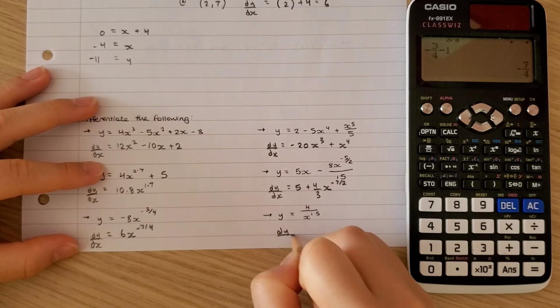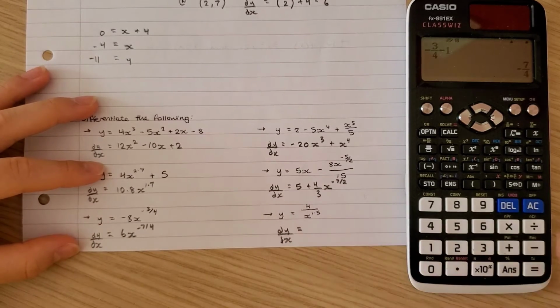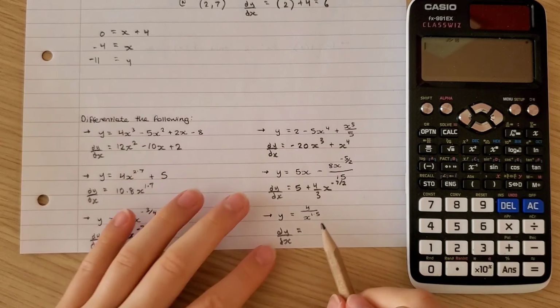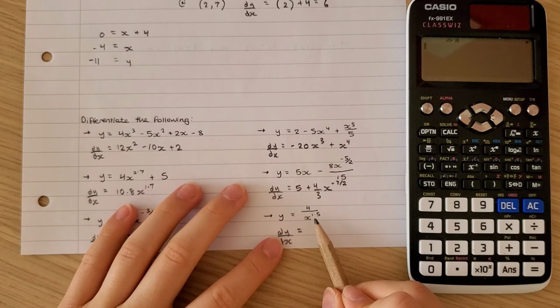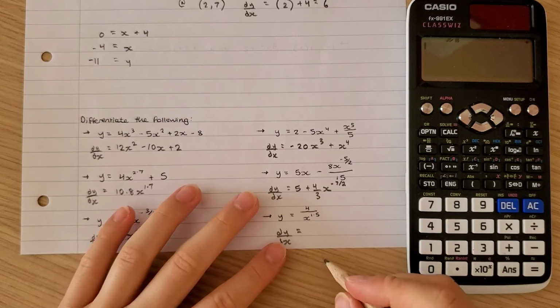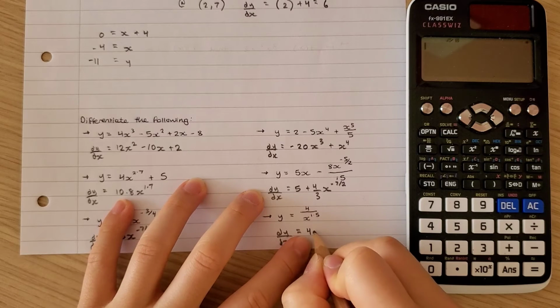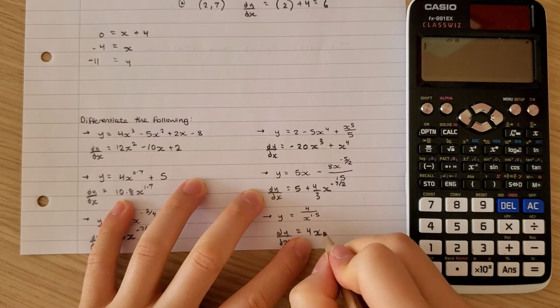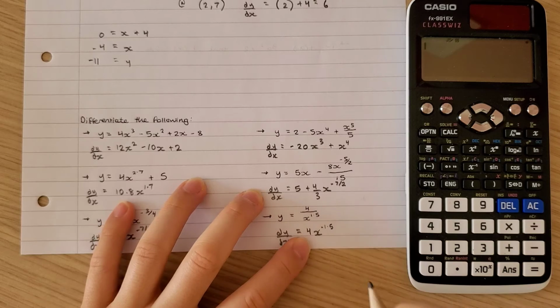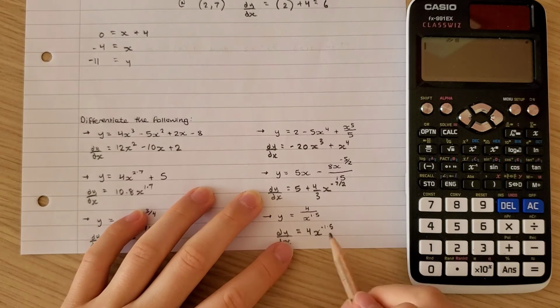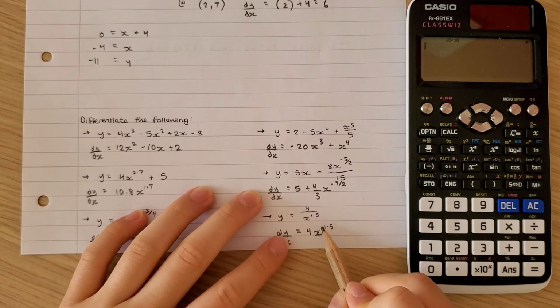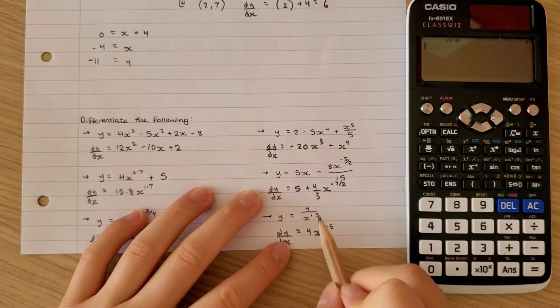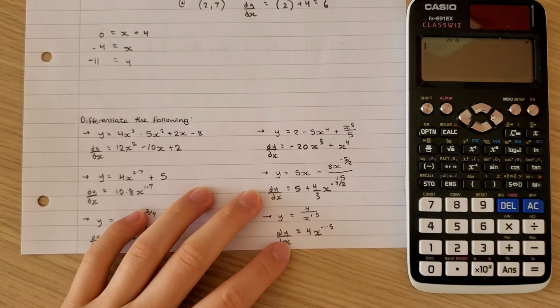This one, dy over dx equals... you see how the x is on the bottom this time, we want to get it in indice form. So another way to rewrite this is 4x to the minus 1.5. One of the laws of indices is that if you have a minus in the power, then it's 1 over, and obviously if you multiply by the coefficient you get the 4.